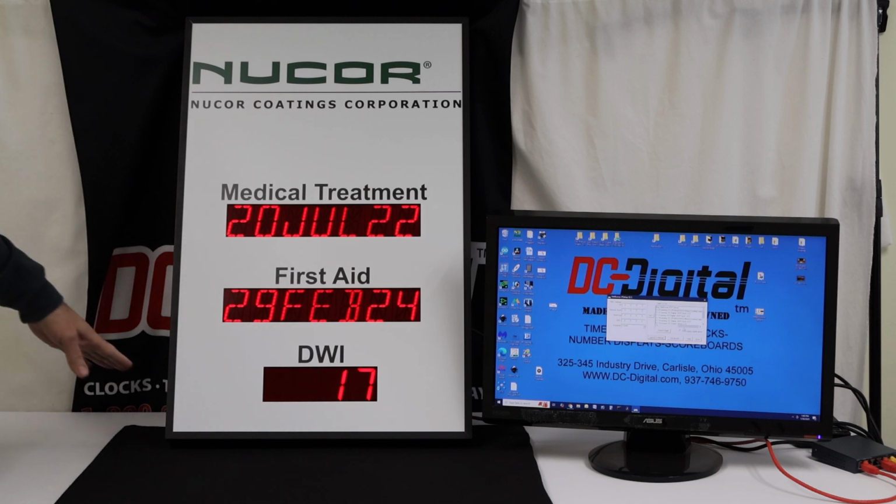The days without incident is changed also at that time, if that's the case, and then it increments once every 24 hours to give you a running day count since the last incident. So that's the days without incident. And I'm going to go in and show you how to change that, how to set it up on your network and whatnot.